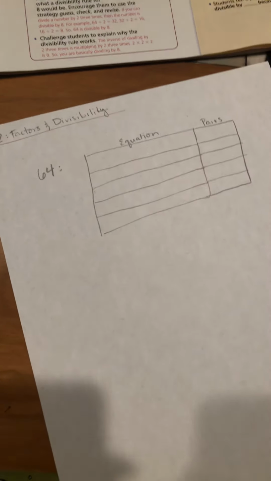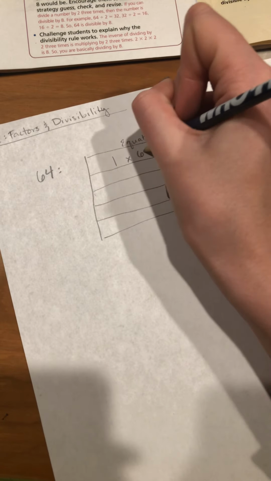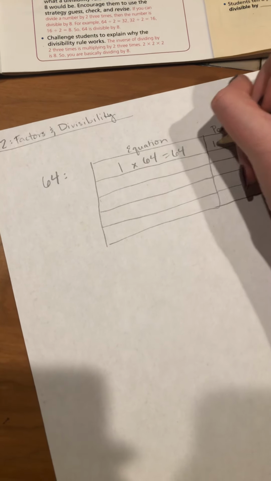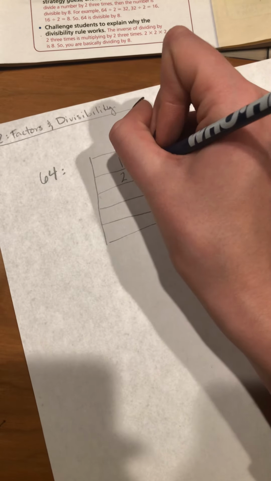First thing I'm going to start with for sure is 1 times 64. So I know 1 times 64 equals 64. My factor pair is 1 and 64. Next thing I'm going to do is 2.